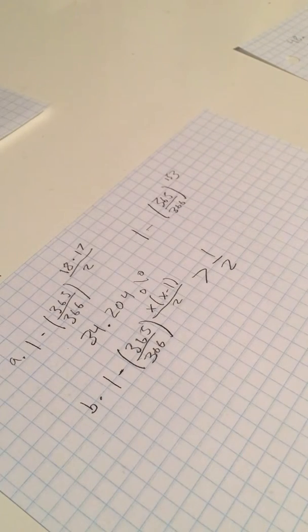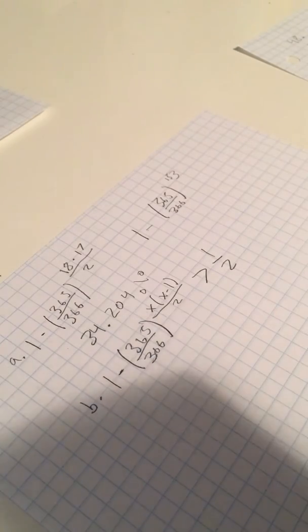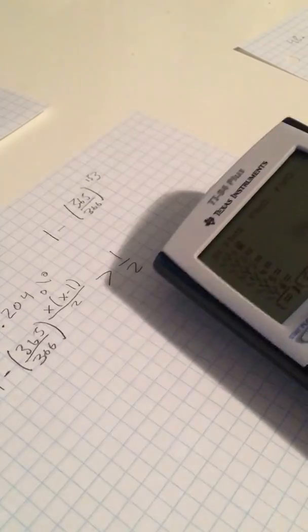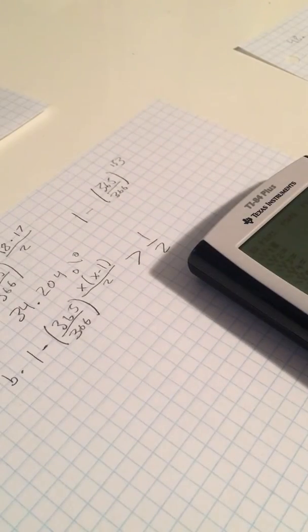And then part C asks, are there enough students in the classroom to have the probability in part A to be greater than 1/2? If not, at least how many more students would there need to be for this to be true? So I'm going to put this in a calculator.